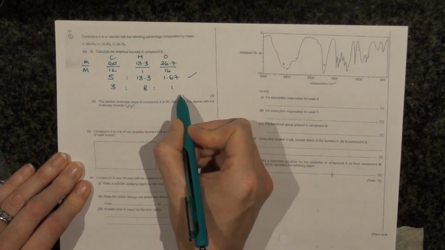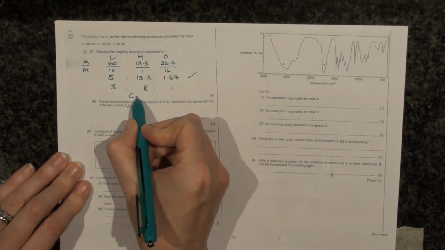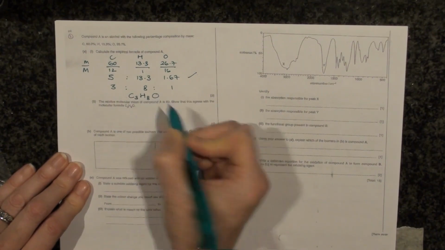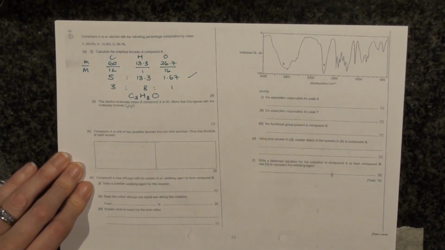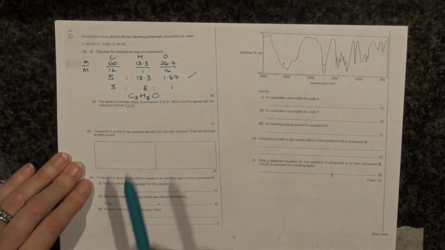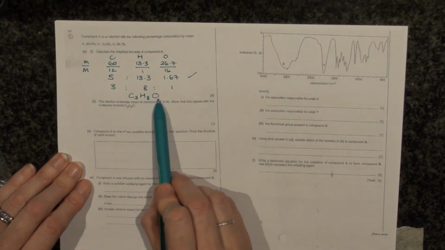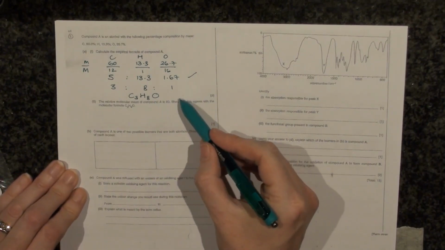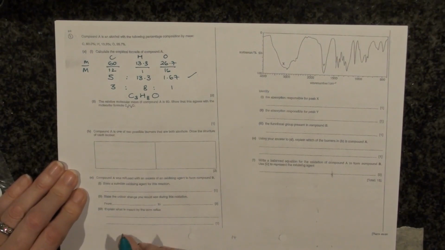So they'll accept that ratio for a second mark, or actually writing out the formula C3H8O. Remember, you shouldn't give away anything about that formula. Even though they tell you it's an alcohol, the empirical formula should be written with the atoms separately. So there's your second mark, it's one of those two answers.